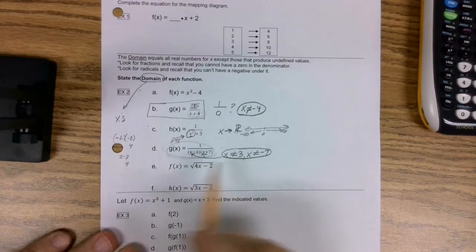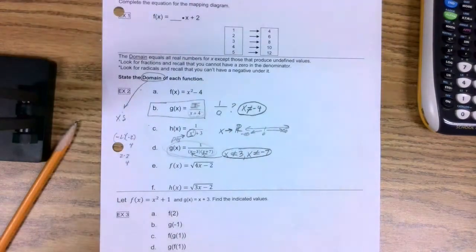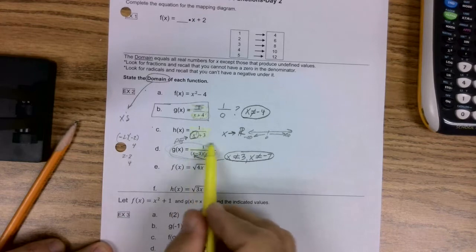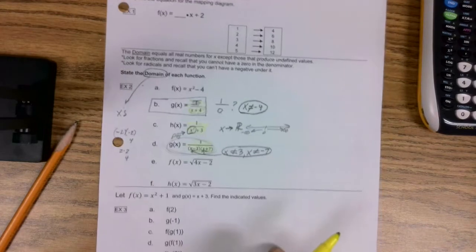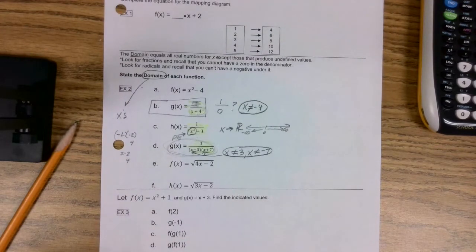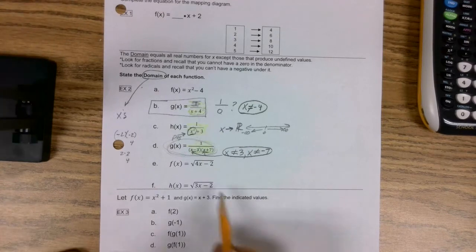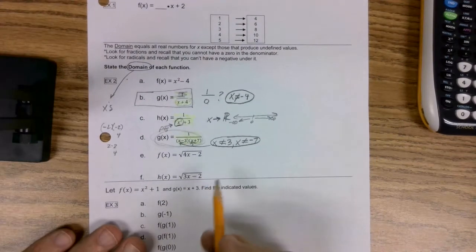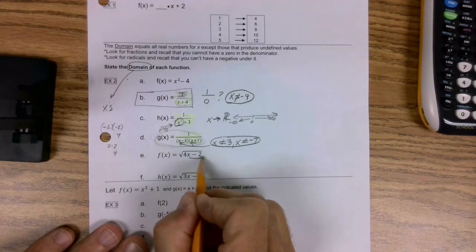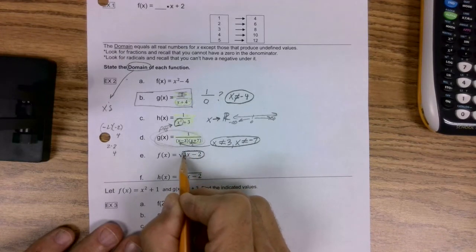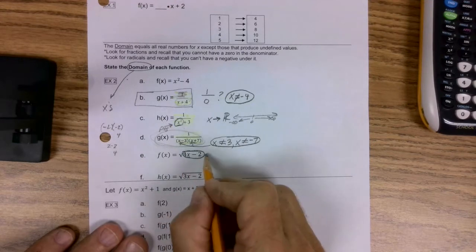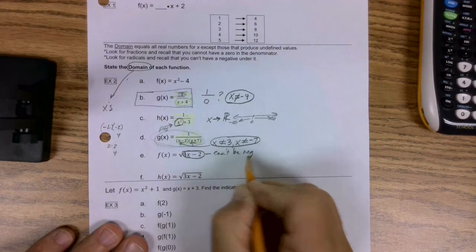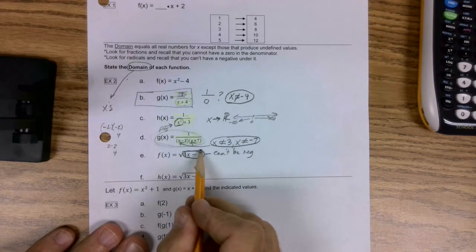Okay, now I will just say this. These three problems fit in the same category because they're dealing with fractions. You concentrate on the denominator. You notice that E and F deal with square roots. And at the end of the pre-lesson, we talked about something. This stuff can't be negative, because you can't take the square root of a negative.